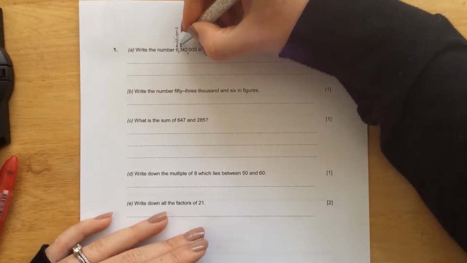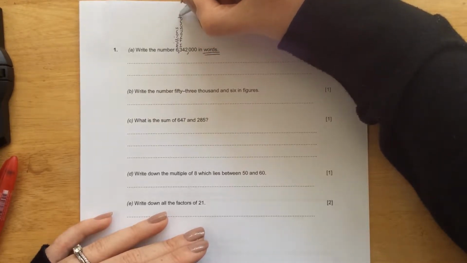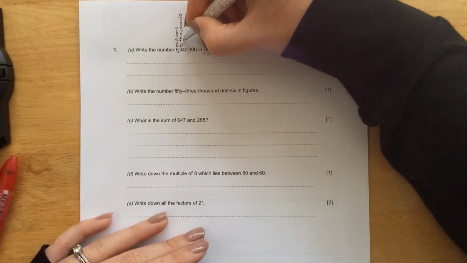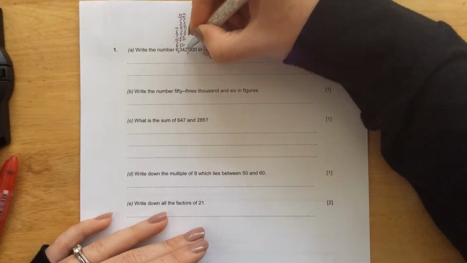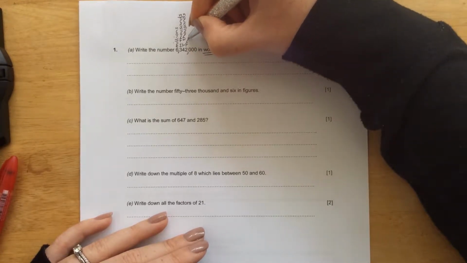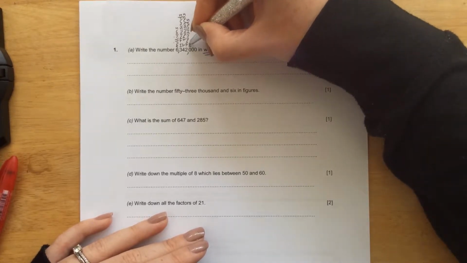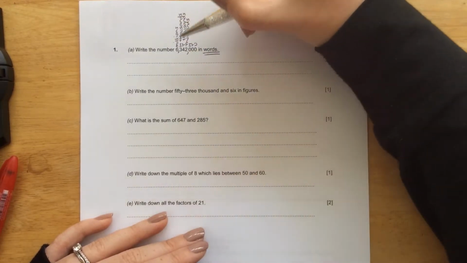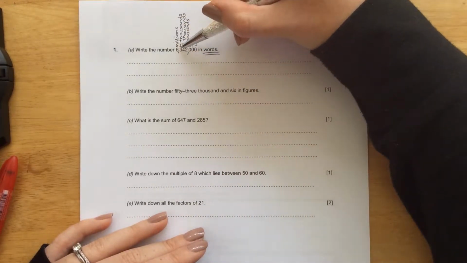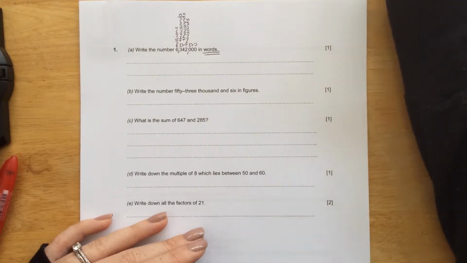Next come the 100,000s. Next is the tens of thousands. Next is the thousands. And then you have the hundreds, tens, and units. Okay, so now we're going to read this number, 6,342,000. And there's nothing left after that.